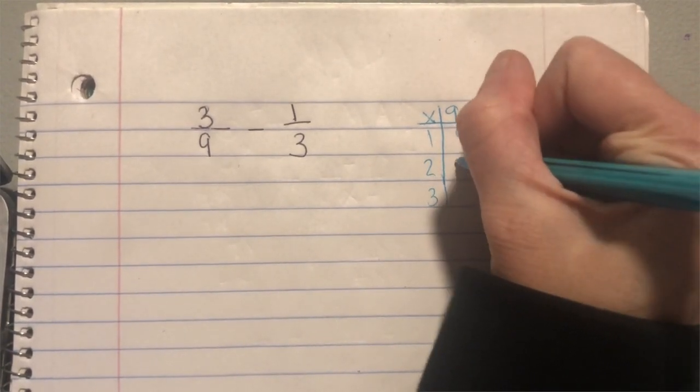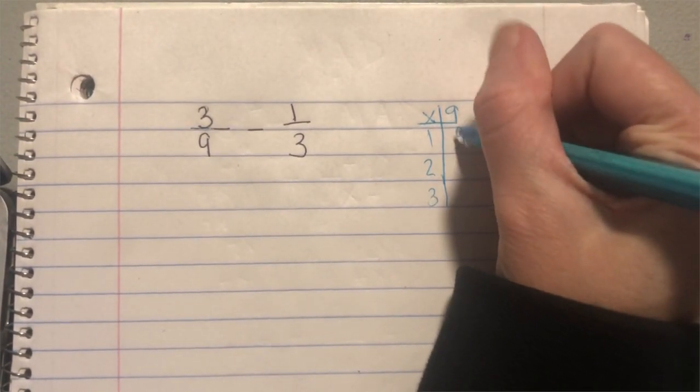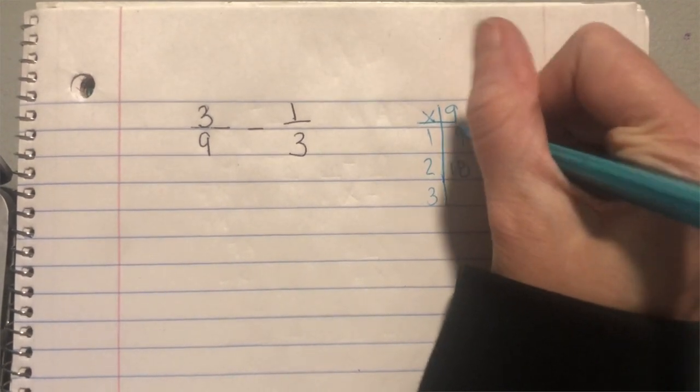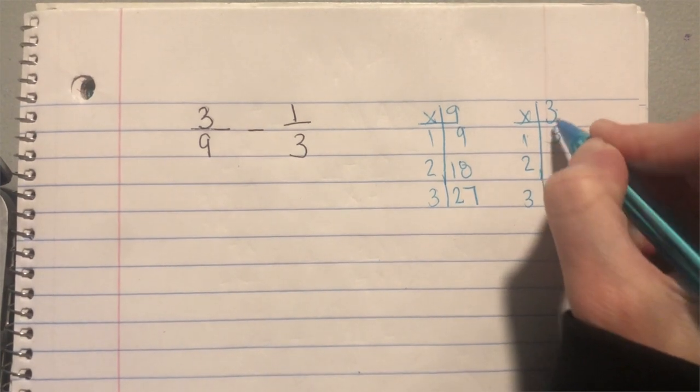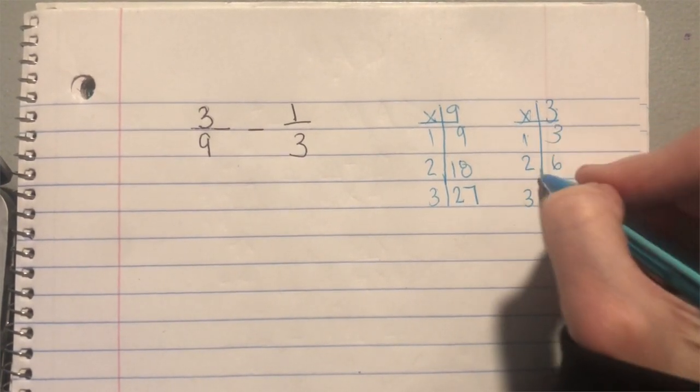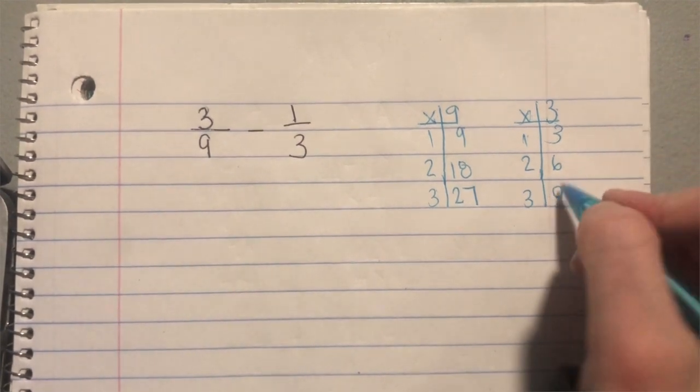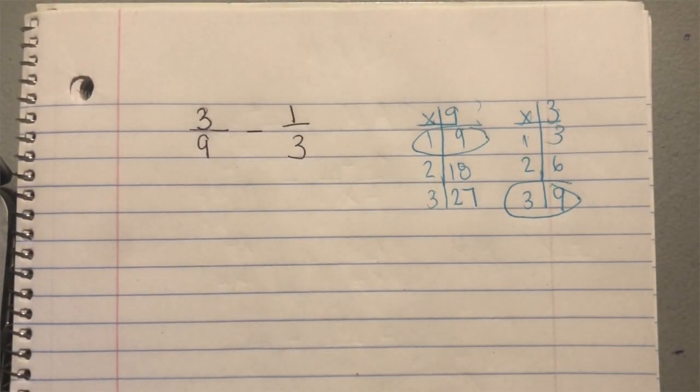Okay, I know 9 times 1 is 9, 9 times 2 is 18, and 9 times 3 is 27. 3 times 1 is 3, 3 times 2 is 6, 3 times 3 is 9. Oh, look, right there. 9 is the first number they have in common. Yes, 27 is also a number that they would have in common, but it is not the first one. It's always best to use the first number that they have in common. You'll get the more simplified fraction. It'll just be better. Okay?